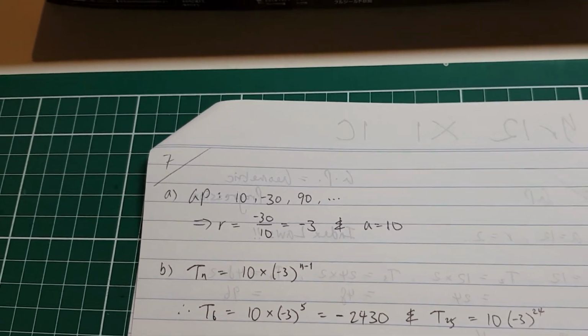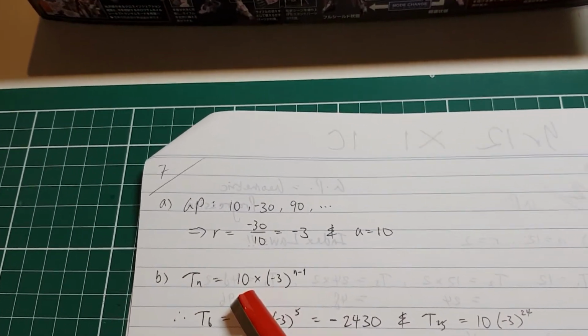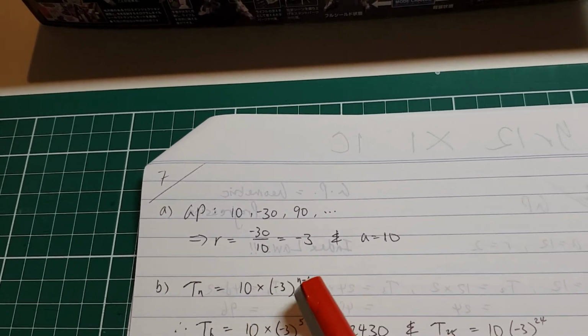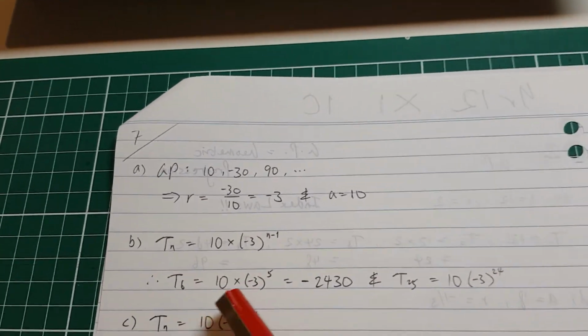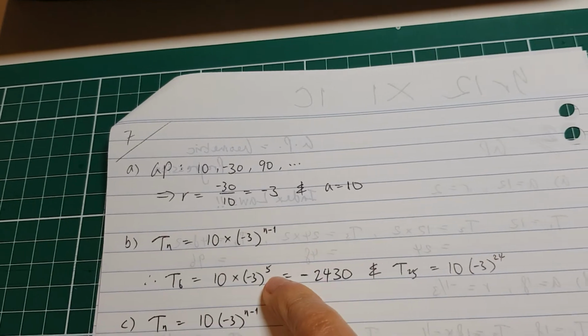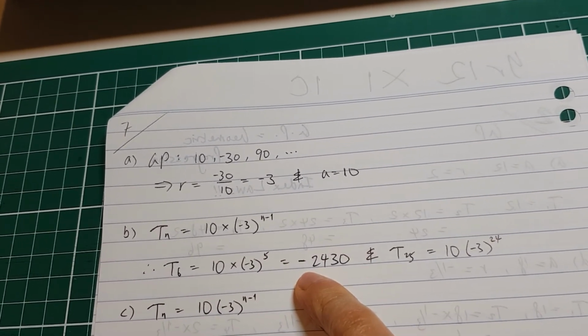Okay. All right, the nth term then will be the first term, a times r, which is the common ratio, raised to the power of n minus 1. Okay, hence the sixth term then will be 10 times -3 to the power of 5. Now, it's got the odd power, so negative still stays there, all right?